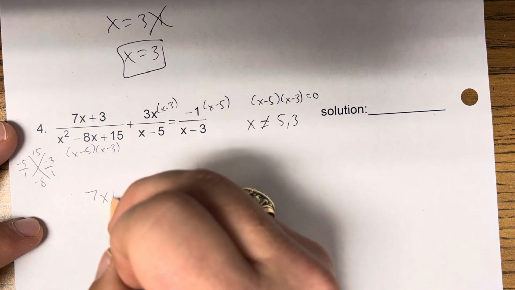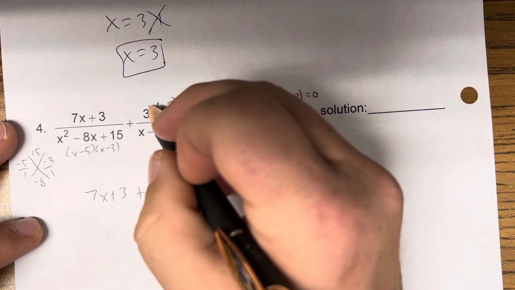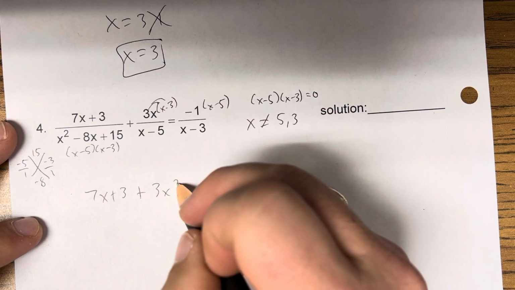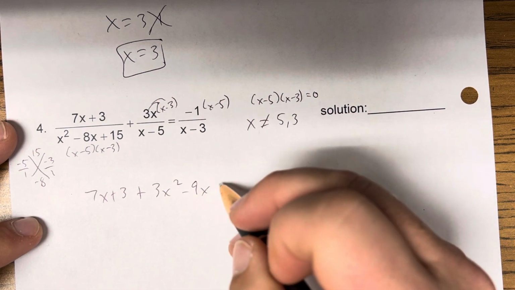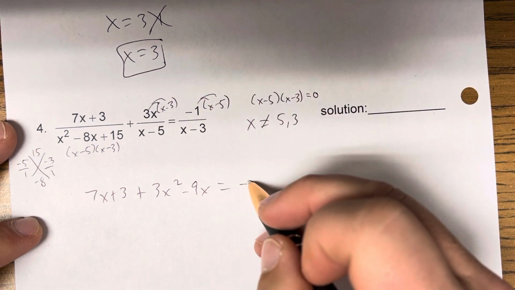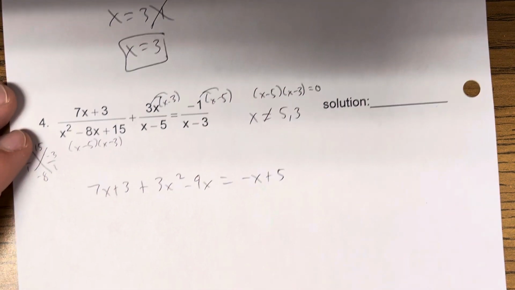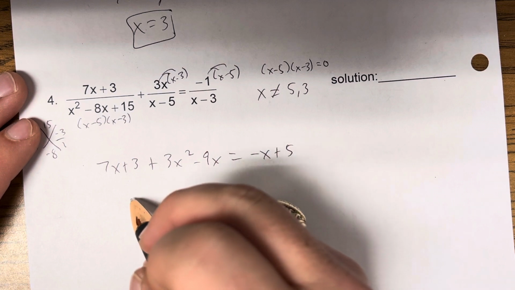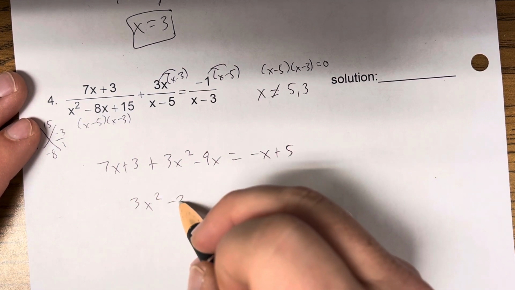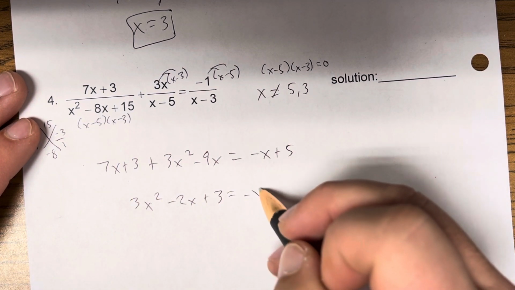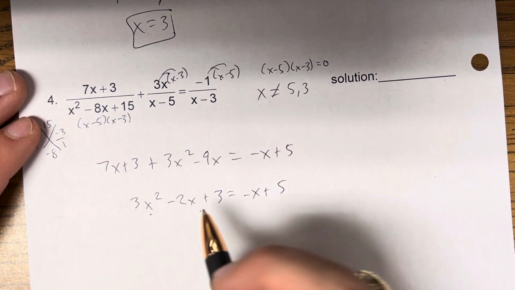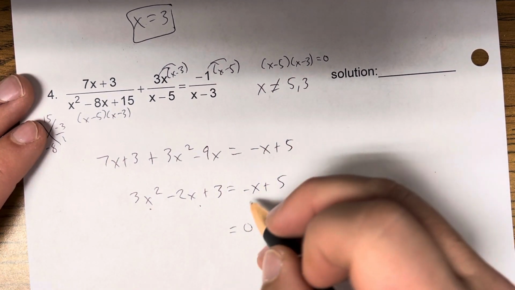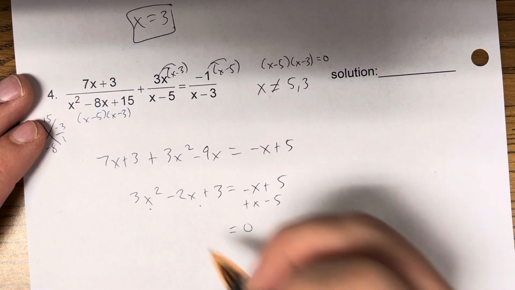So we're going to have 7x plus 3 plus, we'll distribute the 3x squared minus 9x is equal to, we'll distribute the negative 1, negative x plus 5. Then we'll combine like terms first. So we have 3x squared minus 2x plus 3 is equal to negative x plus 5. We have x squared and x. We need to get everything on one side, get it set equal to 0. So we'll add x and subtract 5.